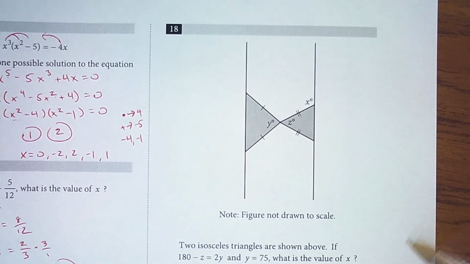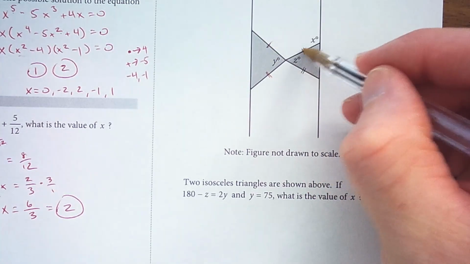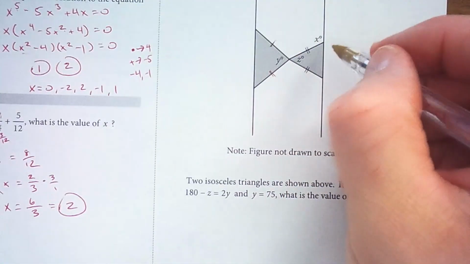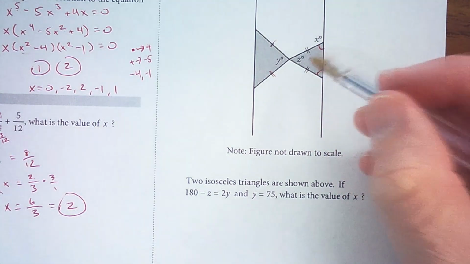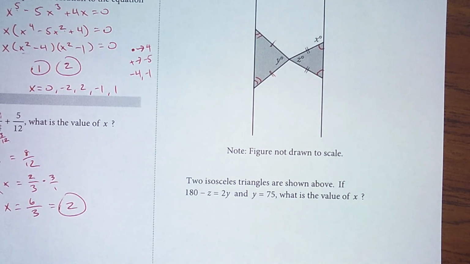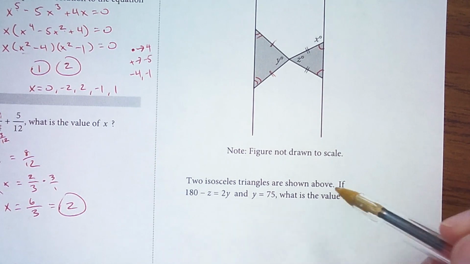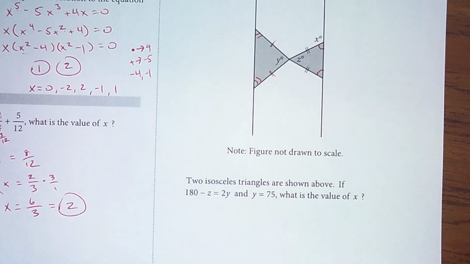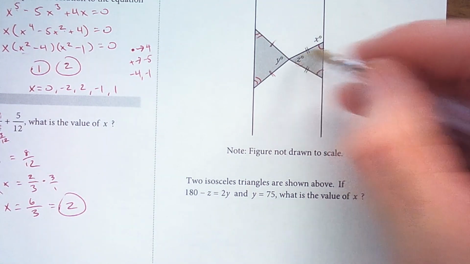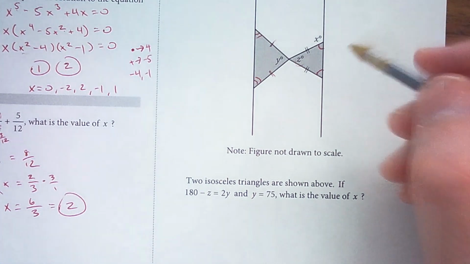Number 18. 2 isosceles triangles are shown above. Now, it's shown that these are isosceles with these marks, but this is also true. These angles have to be congruent, these base angles of this isosceles triangle, as well as these base angles. If 180 minus z equals 2y, and y is 75, then what is the value of x? Now, when I do 180 minus one angle of a triangle, it tells me how many degrees are left in that triangle for the other 2 angles.